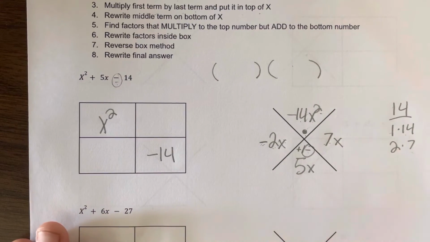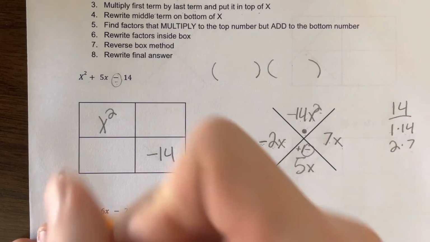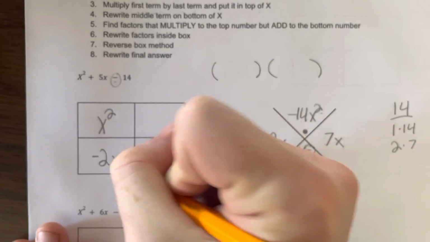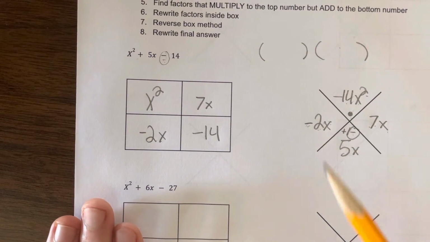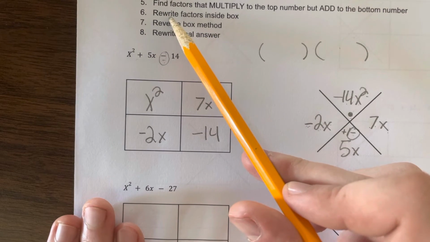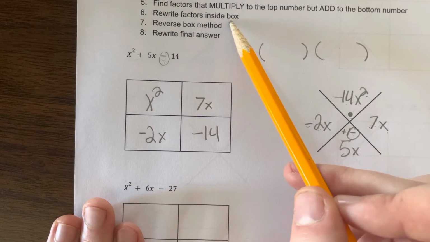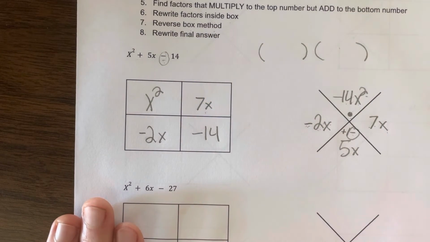All right, I know it's a lot, but hang with me. We're almost done. This is the hardest part. Once you've found your 2 factors, all you've got to do is rewrite them inside your box. And now we're doing what's called reverse box method. That's what step 7 says. So we just did step 6. Step 6 says rewrite factors inside box, which is what we did. Step 7, reverse box method.